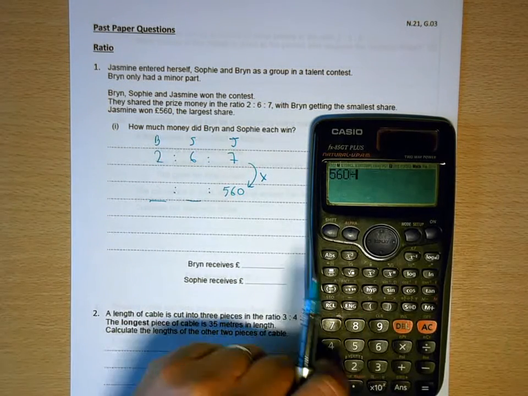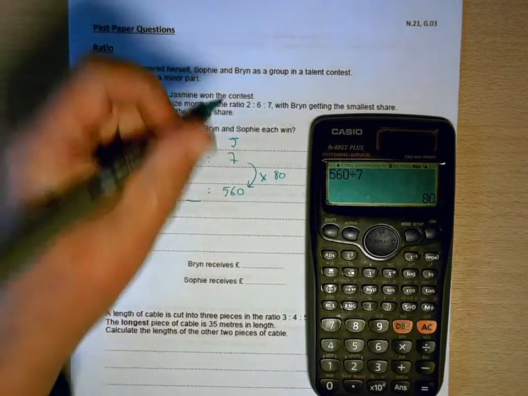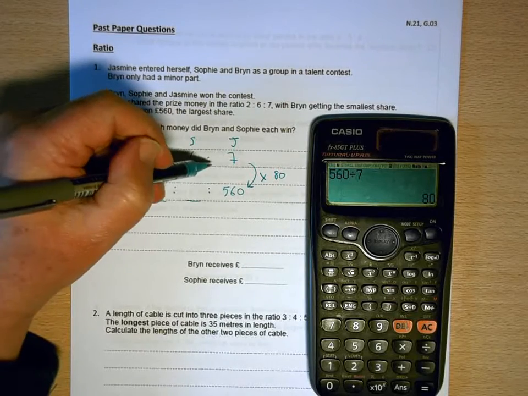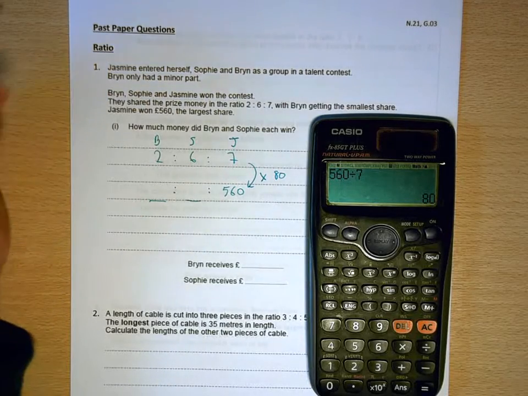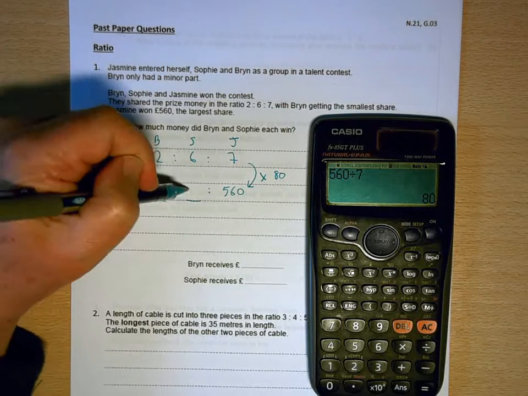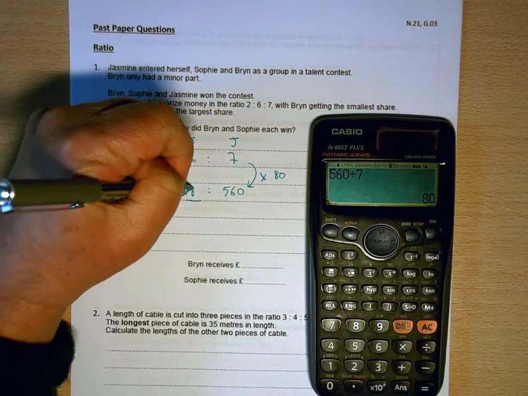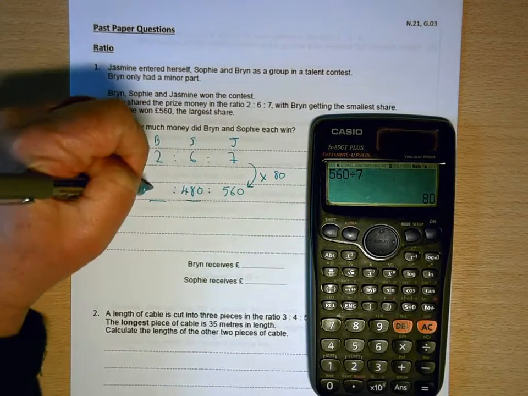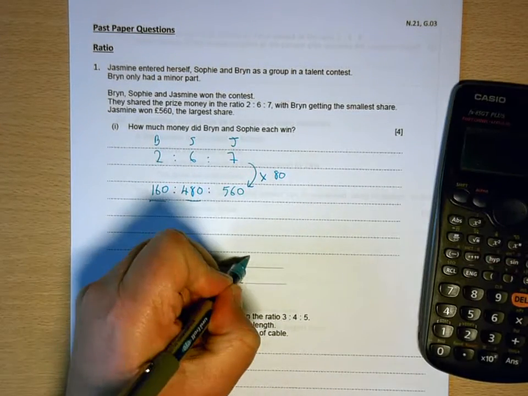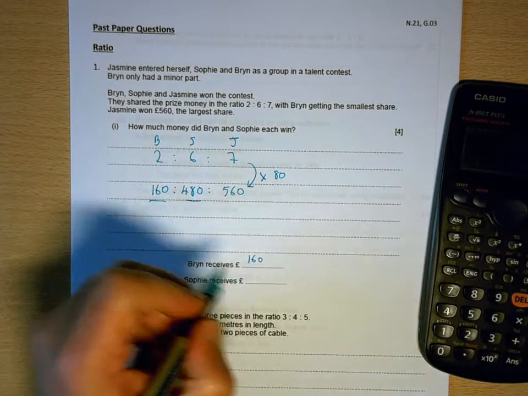So if we do 560 divided by 7, we get 80. So each of these 7 parts is worth £80. That means that to maintain the balance of that ratio, these are all going to be 80 times bigger as well. So that's going to be 6 lots of 80, which is £480, and this is going to be 2 lots of 80, which is £160. So Bryn gets 160 and Sophie gets 480.